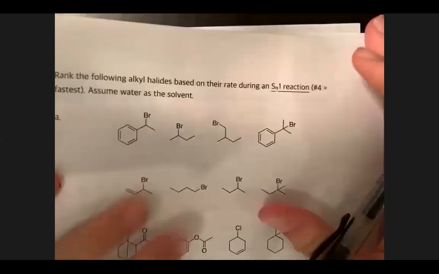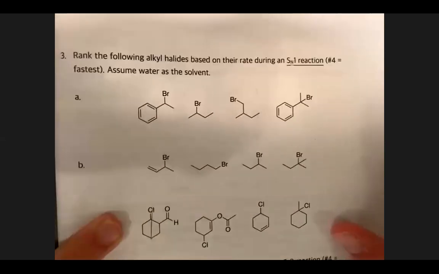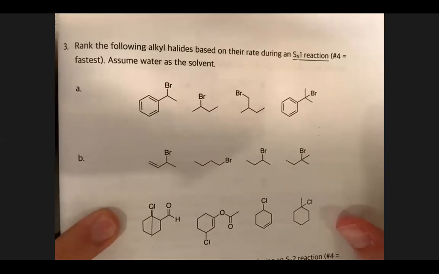Awesome. Okay, keep going. So these 3 are going to be Sn1 conditions. Okay, so we're assuming water as the solvent. So water is protic in this situation. So remember, consider all of these starting materials. Before we were ranking nucleophiles, okay? Now we're ranking starting materials.